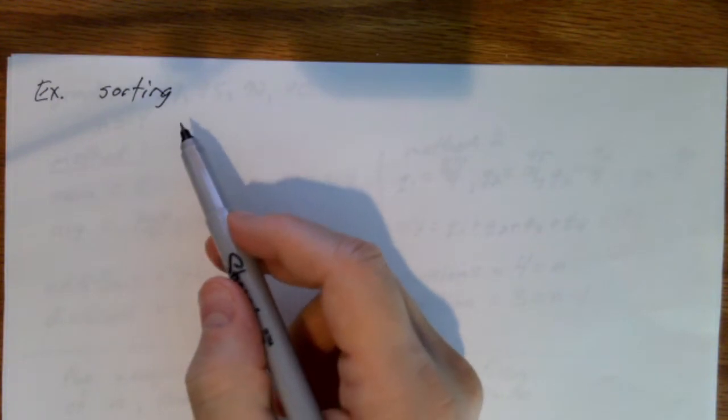So sorting is a common problem in computer science. We sort names, we sort numbers, whatever. So let's give you the details.